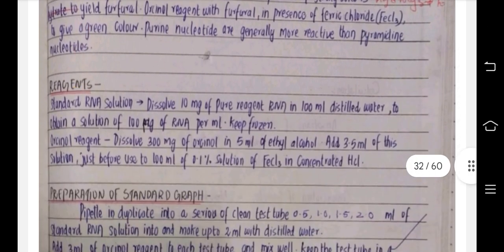Reagents: standard RNA solution. Dissolve 10 mg of pure reagent RNA in 100 ml distilled water to obtain a solution of 100 μg of RNA per ml. Keep frozen. Orcinol reagent: dissolve 300 mg of Orcinol in 5 ml of ethyl alcohol.